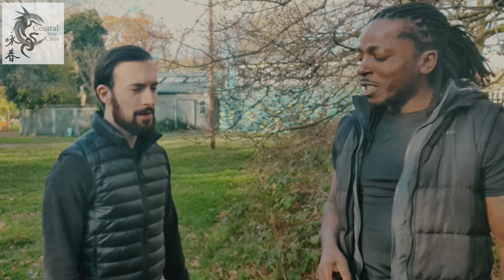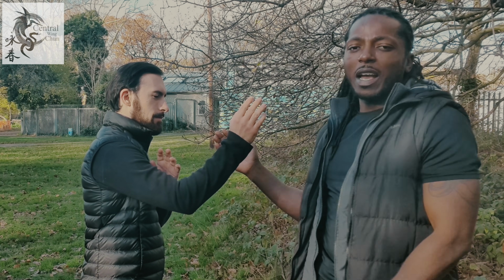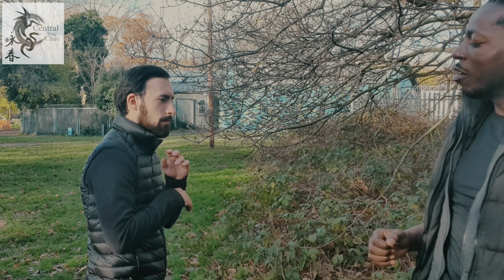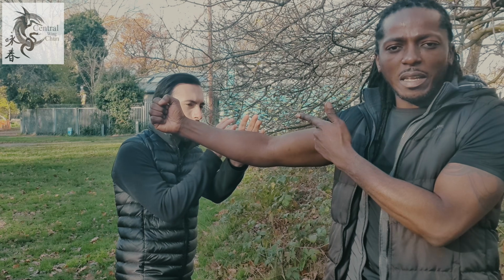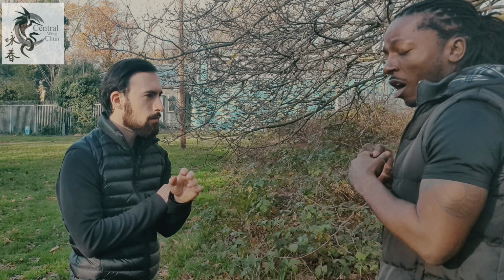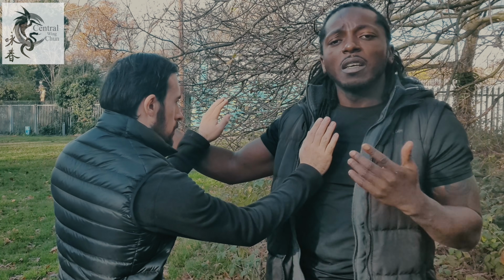Right, so now you know the difference between the outside gate and the inside gate. If I throw a punch at Niall, he does this, outside gate. If I throw a punch at Niall, he does this, inside gate.